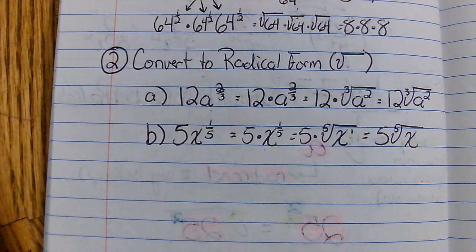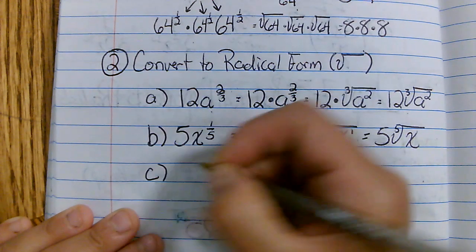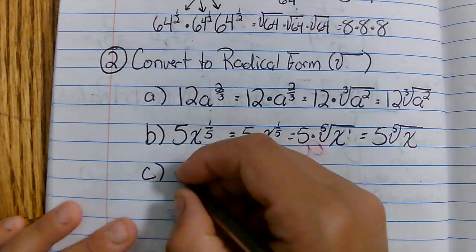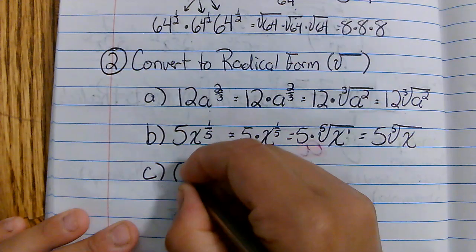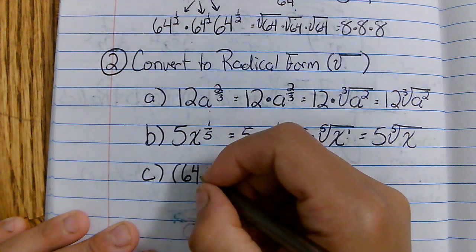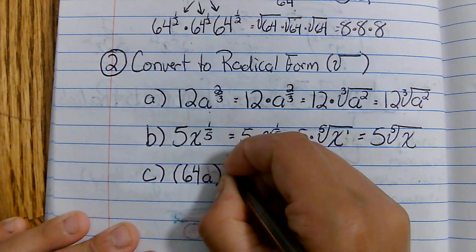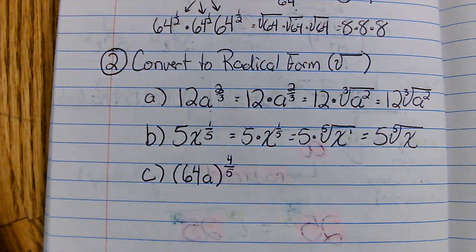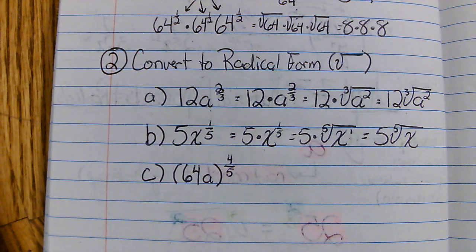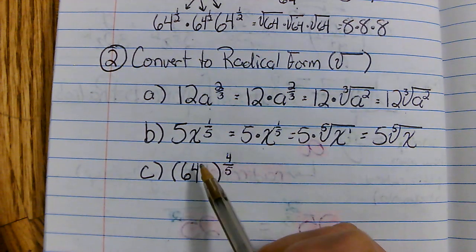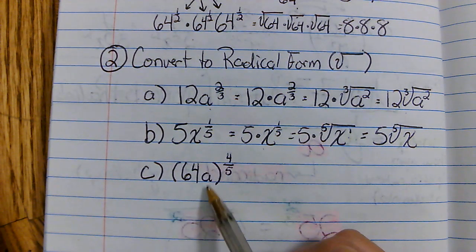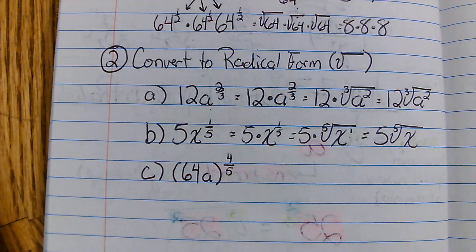Okay? Good so far. All right. Let's try another. This one's going to be a little tricky, but that's okay, because we're smart and we can do it. Here we go. Now there are parentheses. 64a, all of that to the 4/5 power. Okay, now since there are parentheses, this 4/5 applies to everything in here, the 64 and the a.